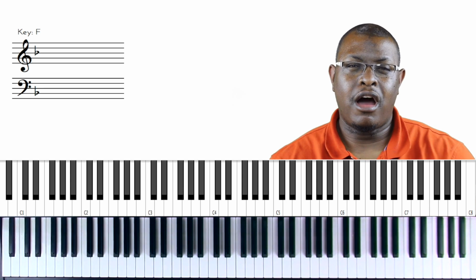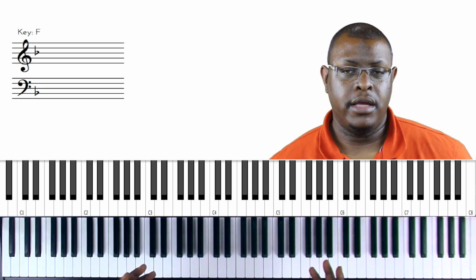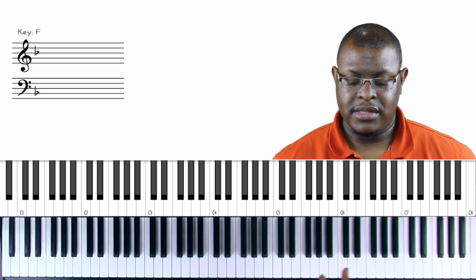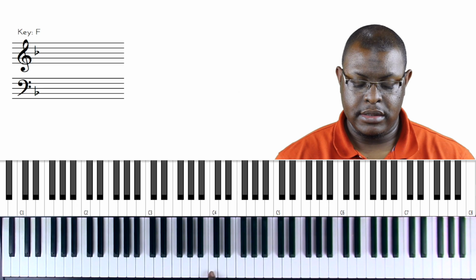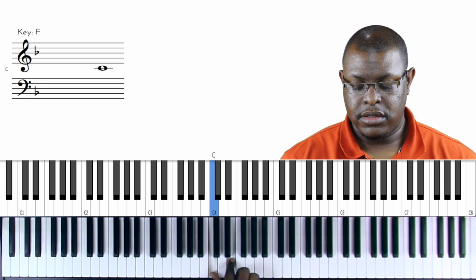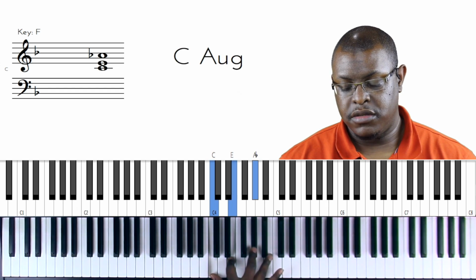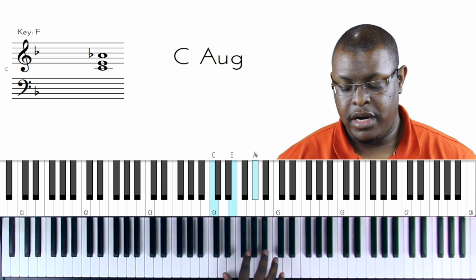So I wanted to put one augmented chord in here, and augmented chords are parallel, meaning they're separated by the same distance. So let's look at C augmented. So take C, and if we go up 2 whole steps, get to E, go up 2 whole steps, get to G sharp, go up 2 whole steps, and back at C. So it's parallel.